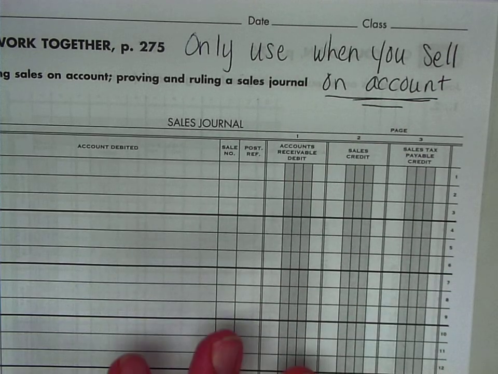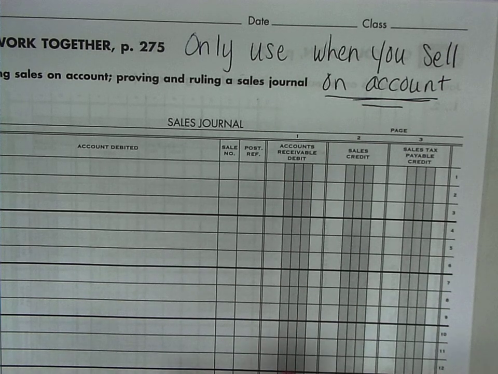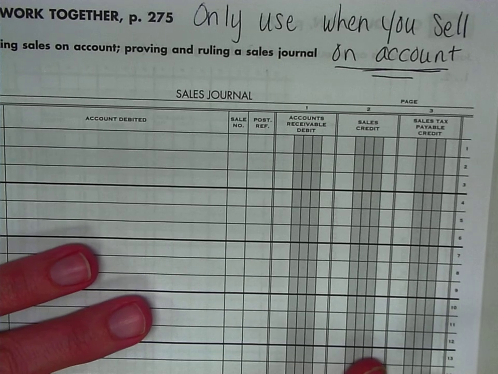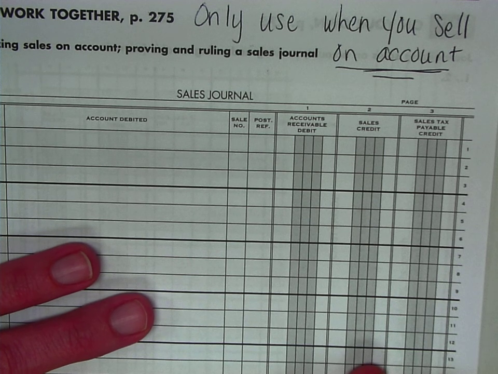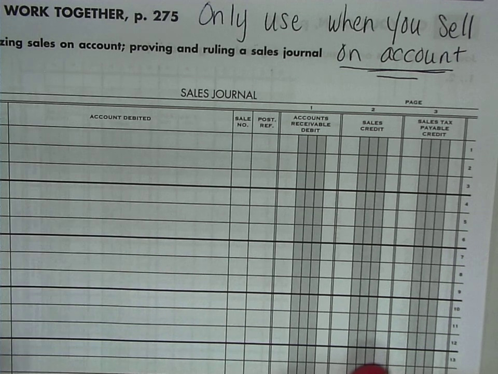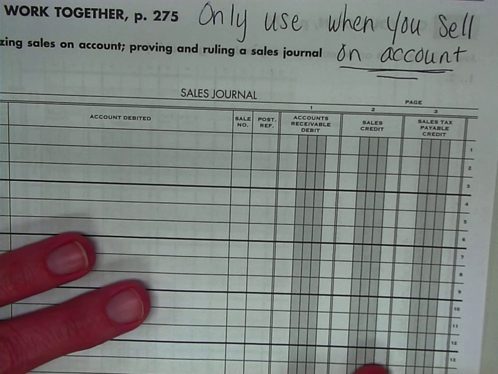Look at page 275 in your book when we're going through these, so that you understand what we're doing. The first one said that we sold merchandise on account to Adrian Mikowski for $800 plus sales tax of $48. So how much they owe us totally is $848. The source document is sales invoice number 104.